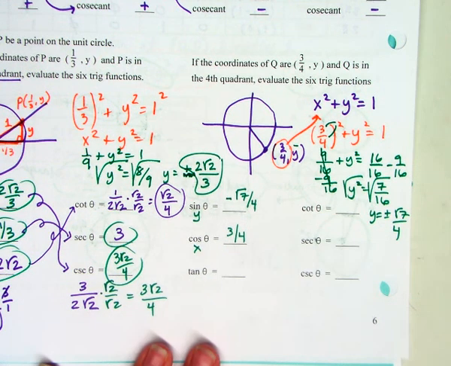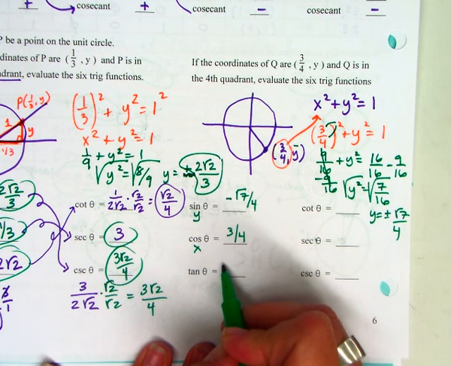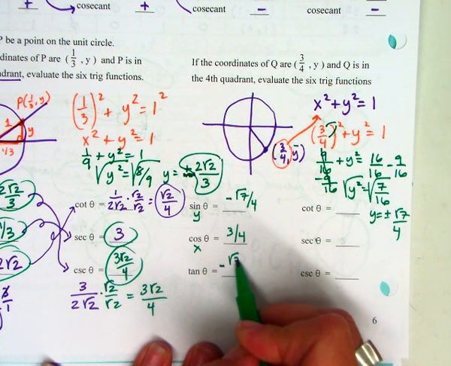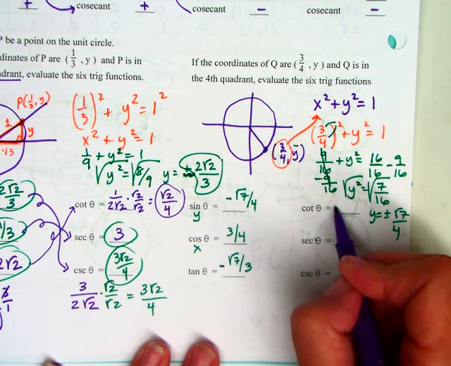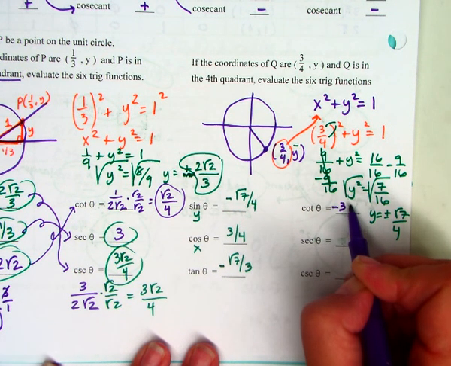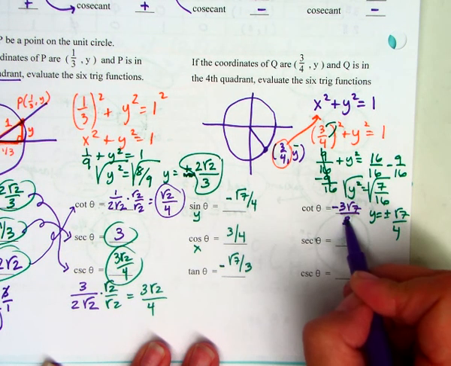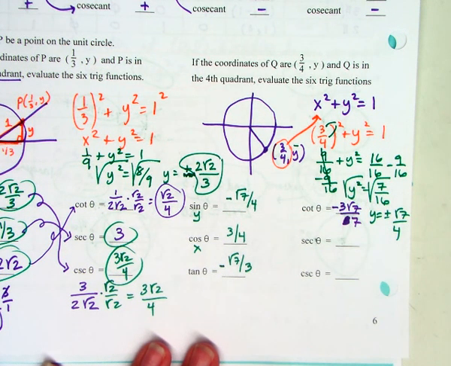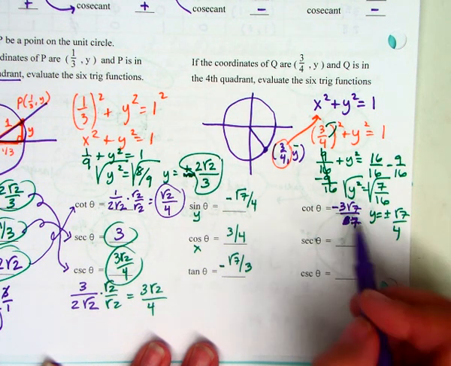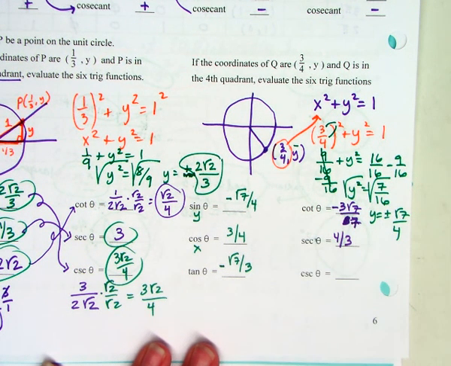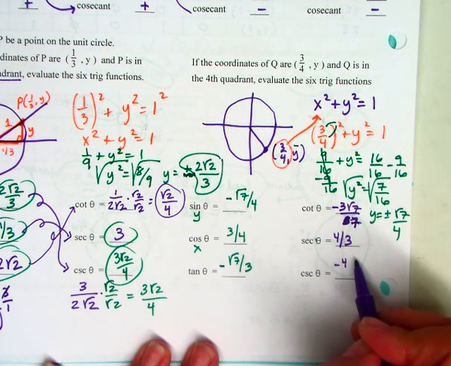All right, let's see what you got. Tangent should have been negative root 7 over 3, okay, after you simplified, canceled, right? Cotangent was the reciprocal of that, so that would just be negative 3 root 7 over 7. Sorry, I said 7 and wrote 3. Negative 3 root 7 over 7 after you rationalize. Secant would just be 4/3, and cosecant would be negative 4 root 7 over 7.